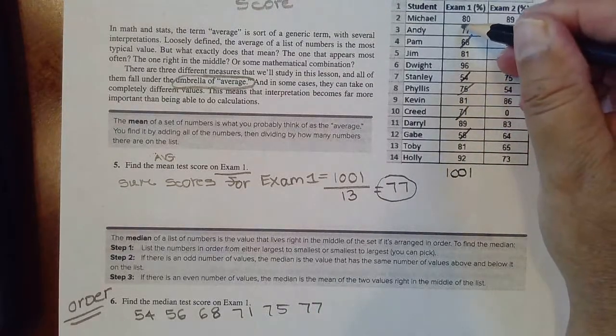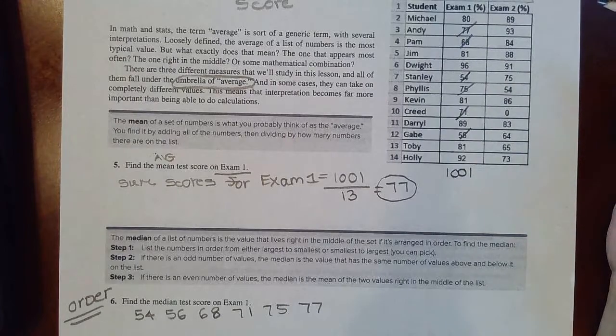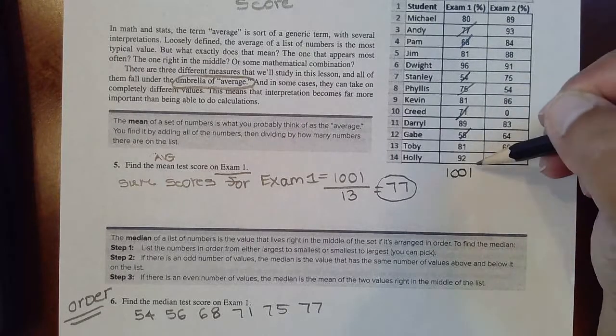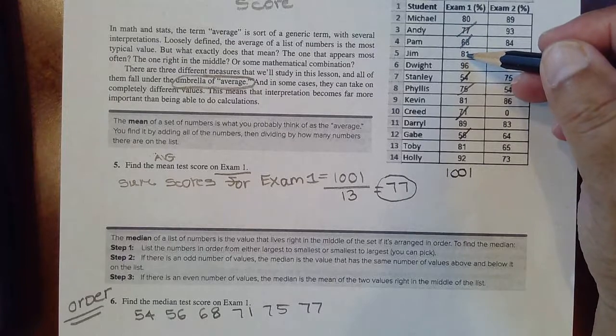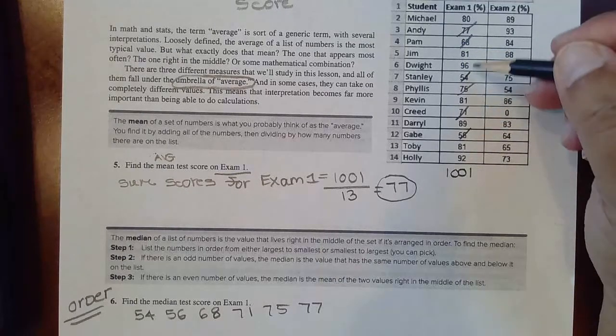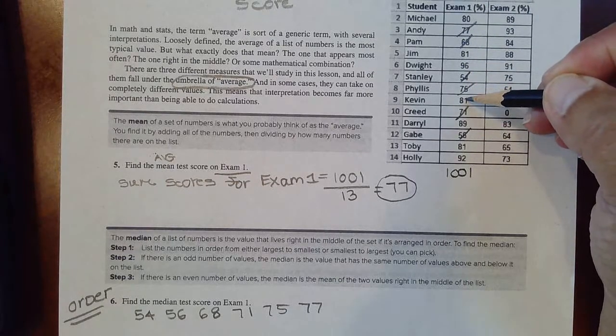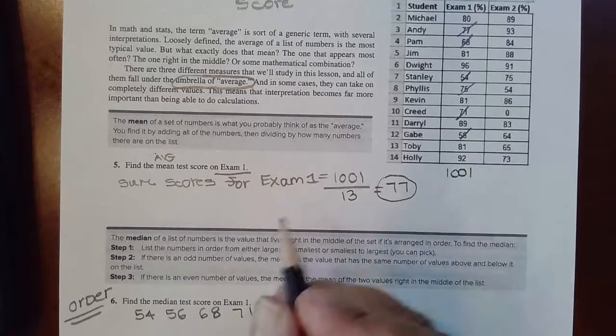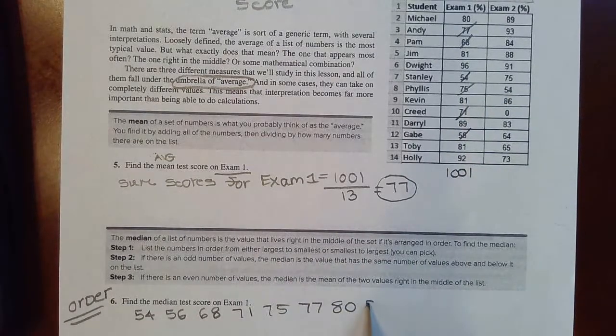Then in the 80s, we have an 80, an 81 twice. If you see something twice, you have to put it in the list twice.